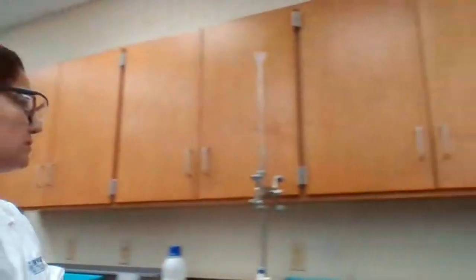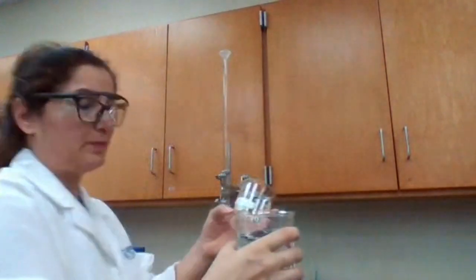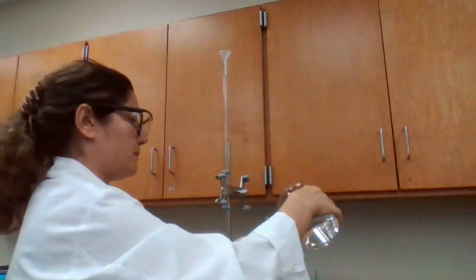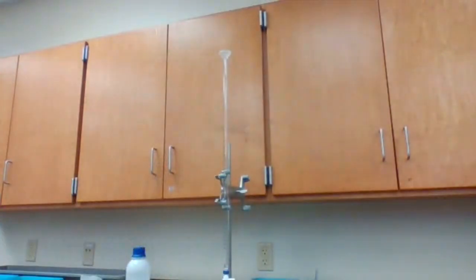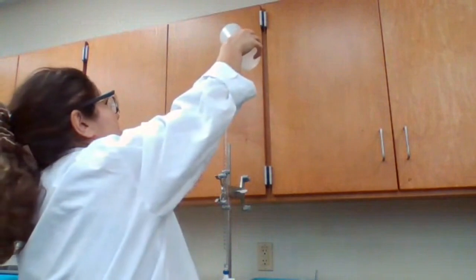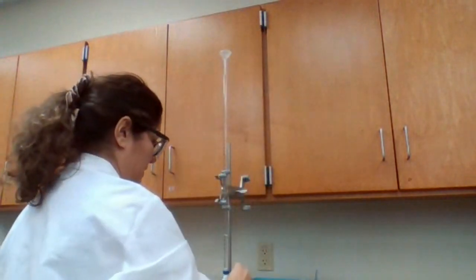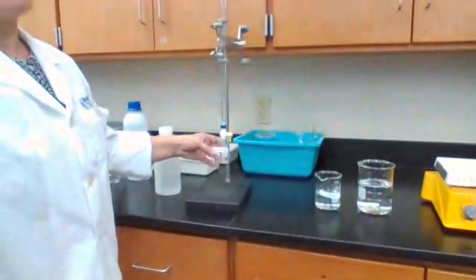We're going to fill the burette with the sodium hydroxide solution. So my sodium hydroxide solution is prepared, and the beaker for sodium hydroxide is labeled. Going to prepare the burette. To prepare the burette, you need to wash it first with deionized water. Add some deionized water to make sure there is nothing in there, and I dispense that into a beaker that is called waste.